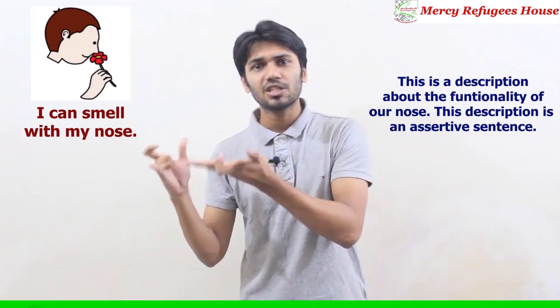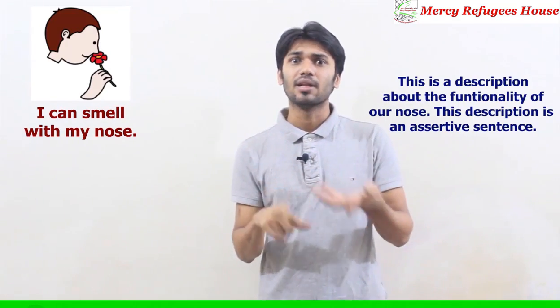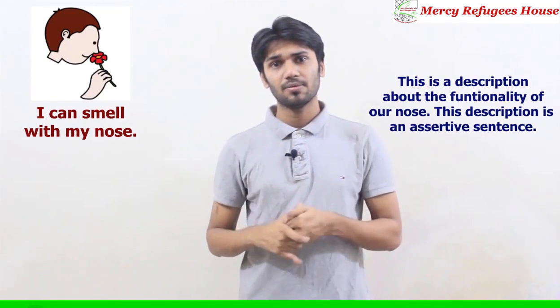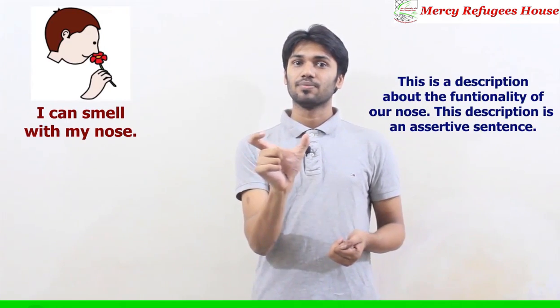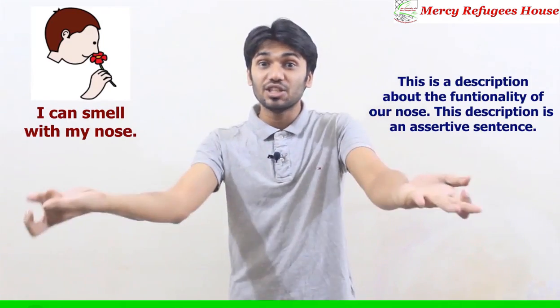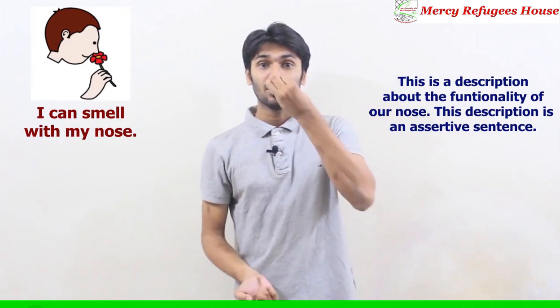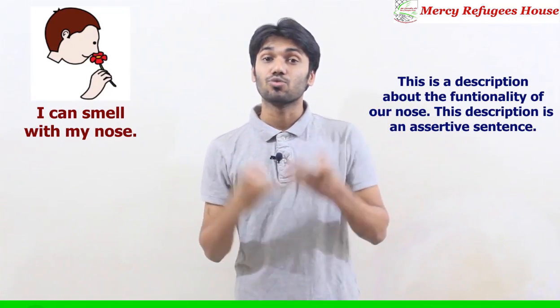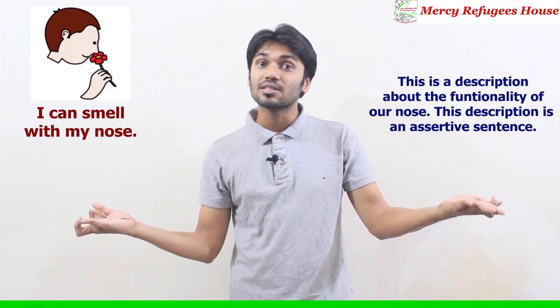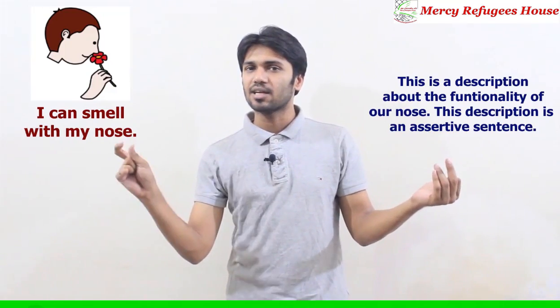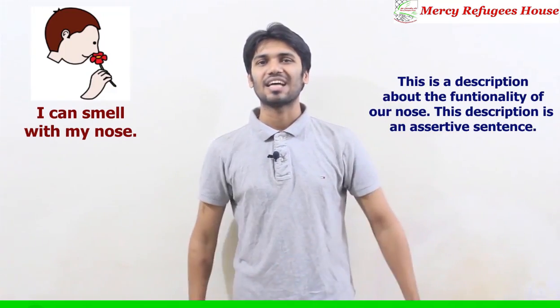It helps us to smell. I can smell with my nose. I am giving a description. I'm giving a declaration. I'm giving more information about the work of my nose. What work does this nose do? It smells. See? That's why this is an assertive sentence.